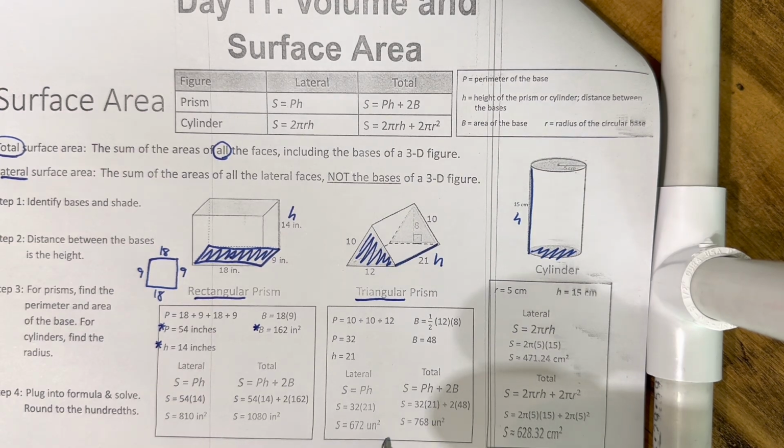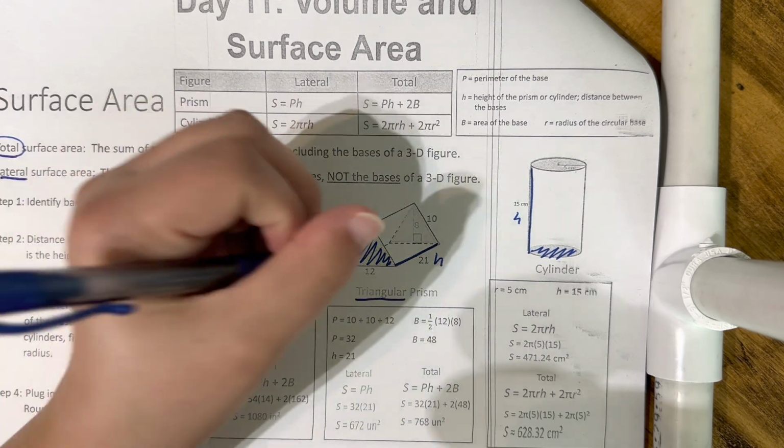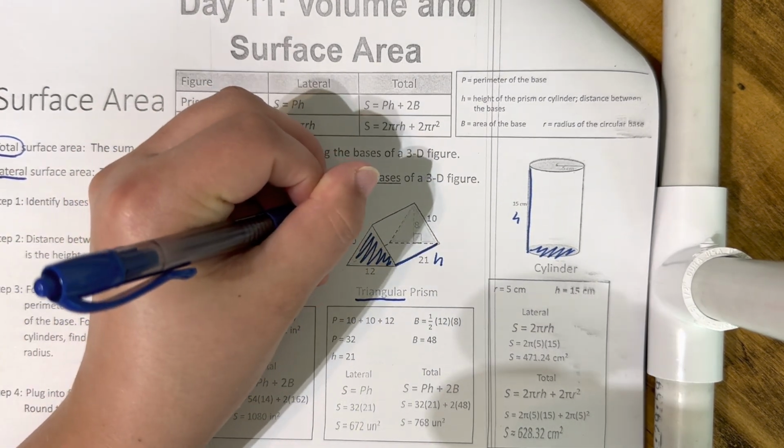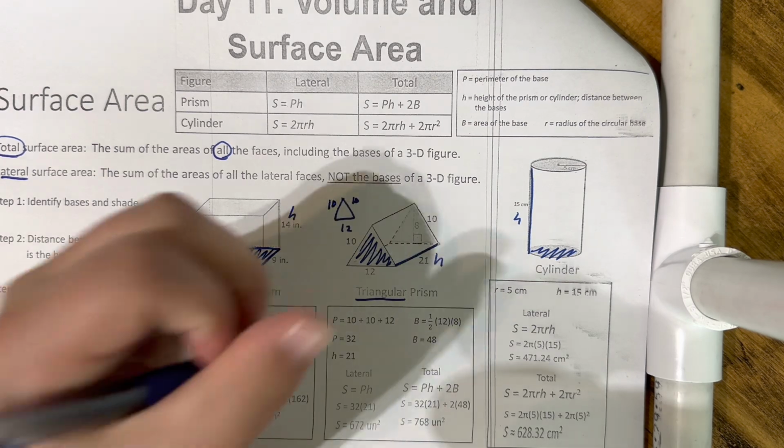I can do the same thing with the triangular prism. I find my perimeter, so my perimeter of my triangle, I add up the 3 sides, 10, 10, 12, right? Add those together and I get 32. So there's my perimeter.